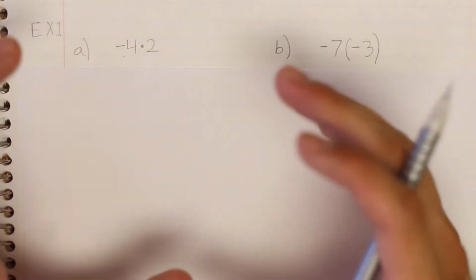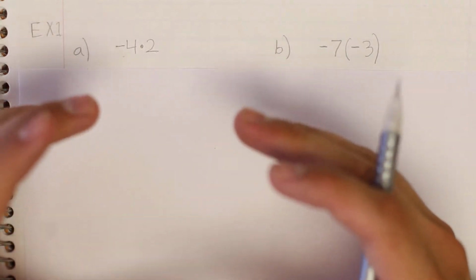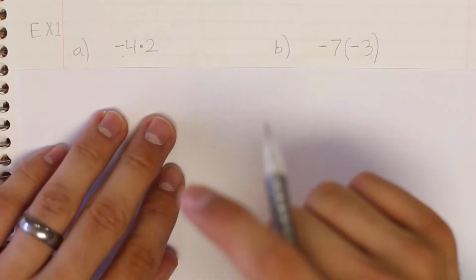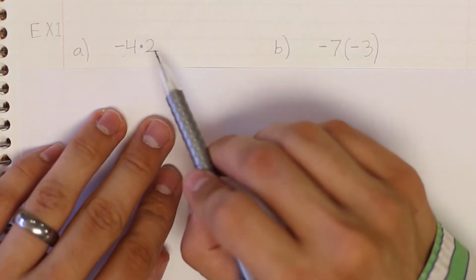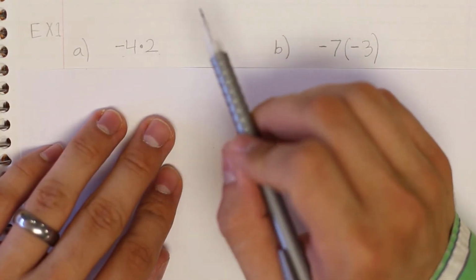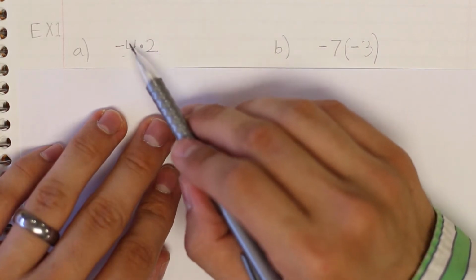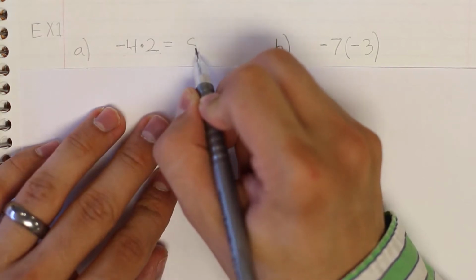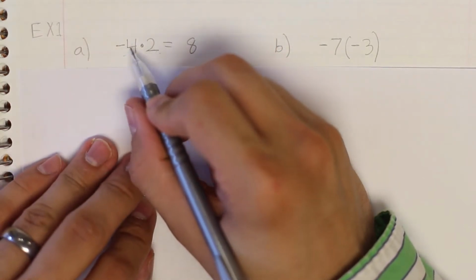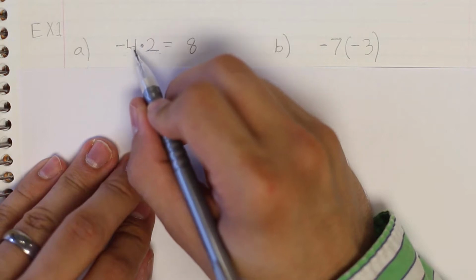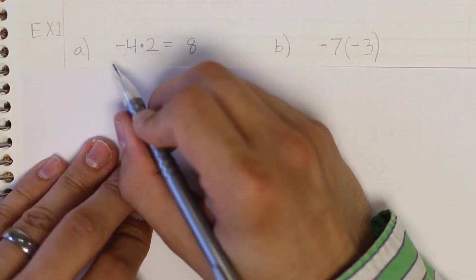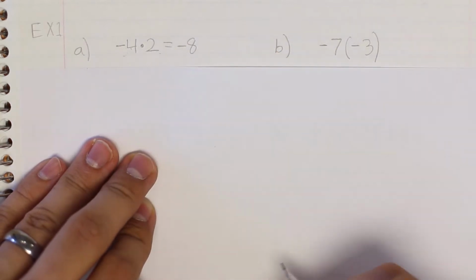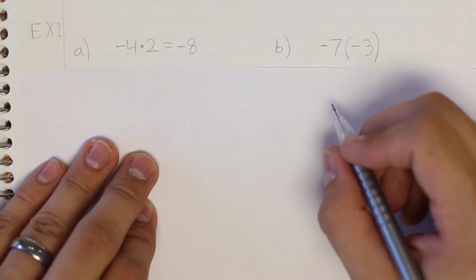Now this is a lot simpler than adding and subtracting. You're going to multiply regularly, except you got to remember one rule. When you multiply a negative and a positive number together, you get a negative number. And they multiply the same with the numbers. So 4 times 2 is 8. And since one is negative and one is positive, they have different signs. The answer has a negative value, and that's your answer.